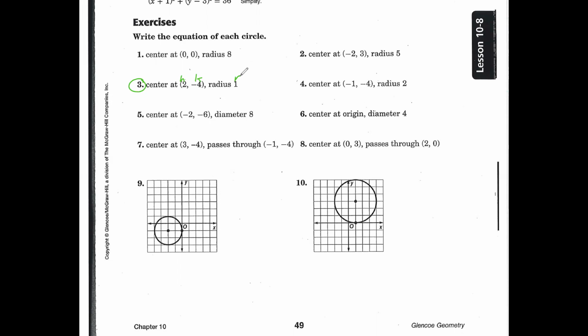Again, our equation, one more time, is r squared equals x minus h squared plus y minus k squared. So the 1 is going in for r: 1 squared equals x minus 2 squared plus y minus -4, so it becomes +4 squared. We just plugged everything in. Plug in the h value, plug in the k value, and we plugged in the radius.